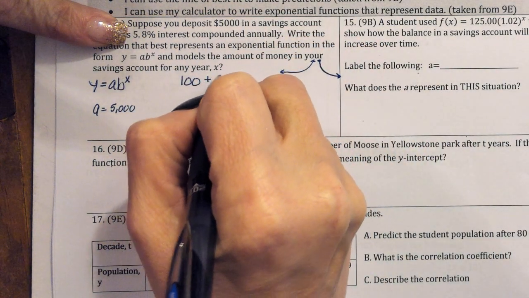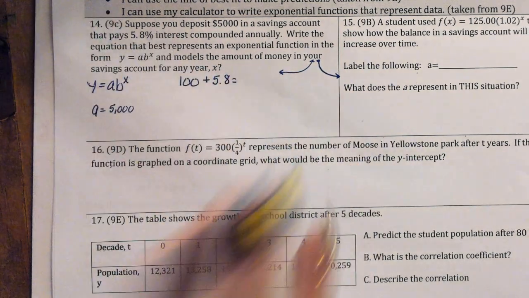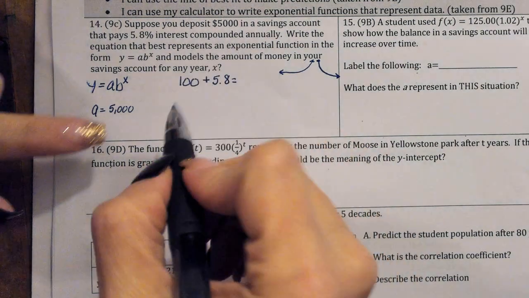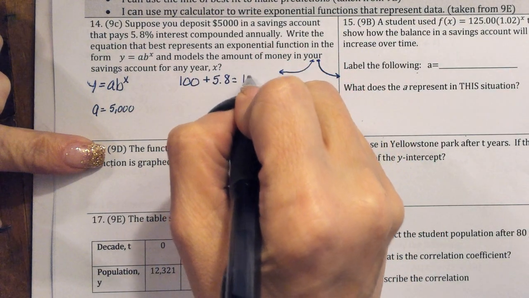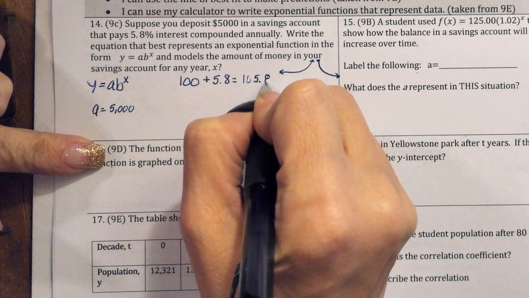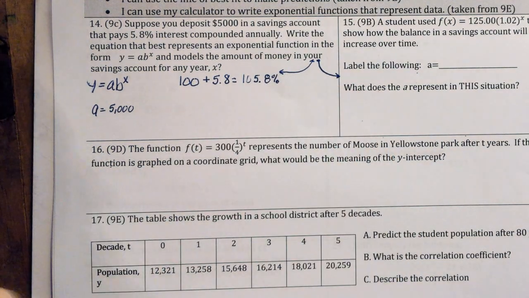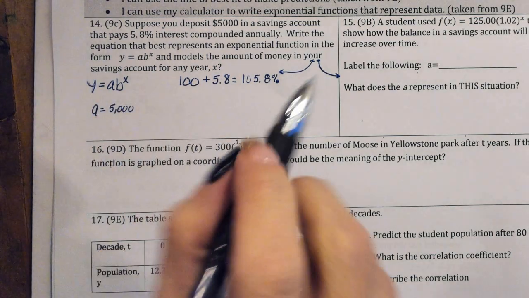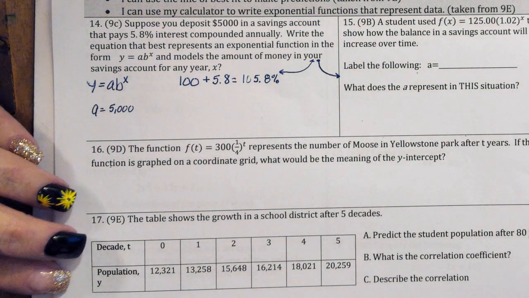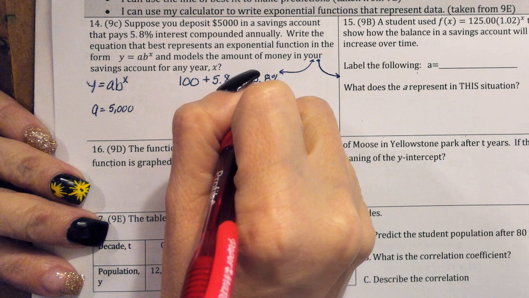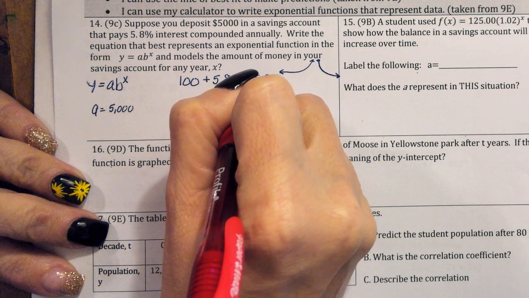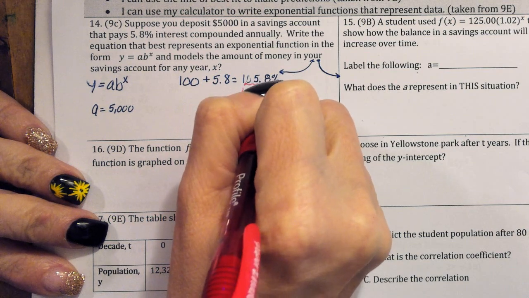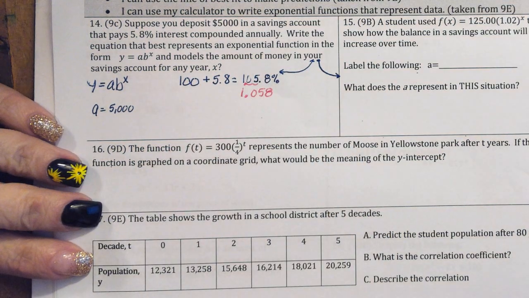So I'm going to say plus 5.8. Whatever I'm adding on or subtracting, I'm just going to put it in there like that. So 100 plus 5.8 will give me 105.8%. Here's the trick. You can't put percents into this equation. So I have to fix it so that it's no longer a percent. I move the decimal point over 2, and it becomes 1.058 as a decimal.